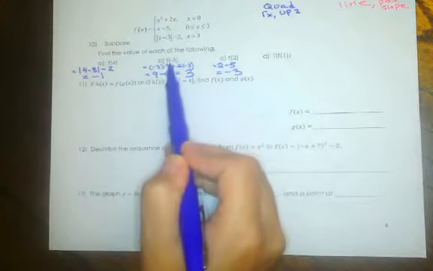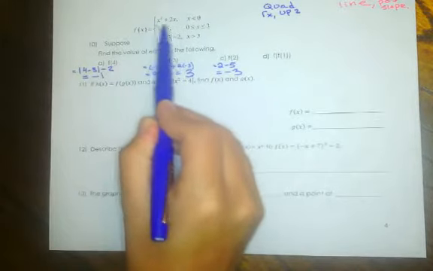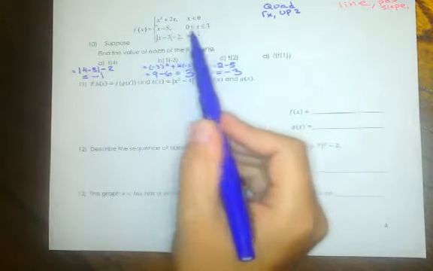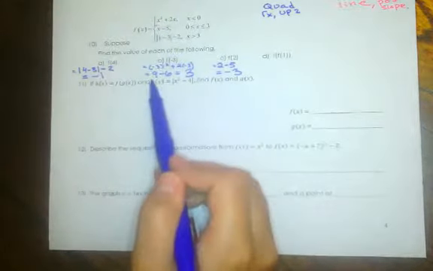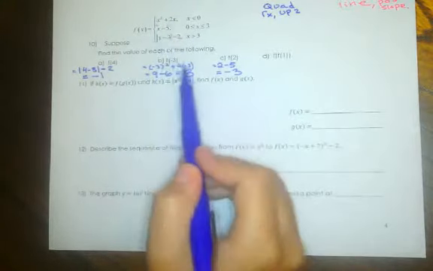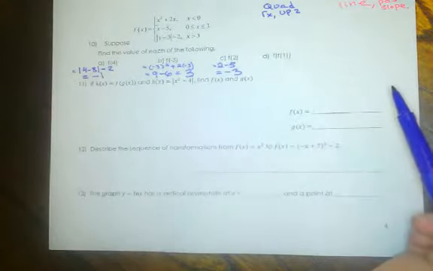Next, you're plugging in a negative 3. Well, negative 3 is less than 0, so you have to plug it into this top piece of the piecewise function. When I plug in, negative 3 squared is 9, plus 2 times negative 3 is a negative 6, so 9 minus 6 gives me 3.